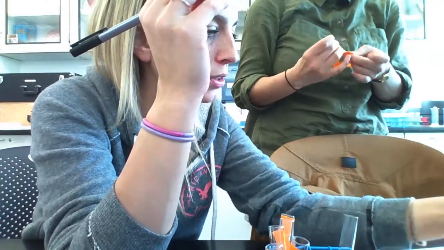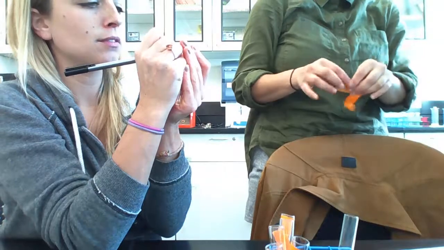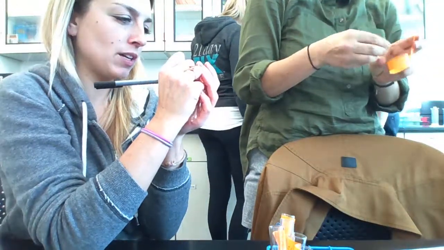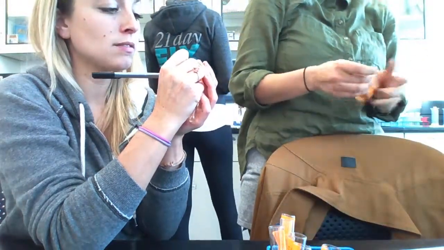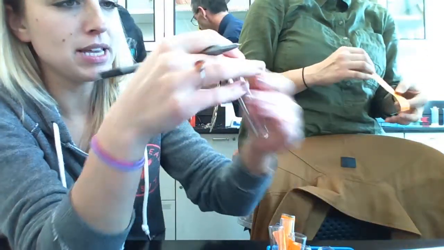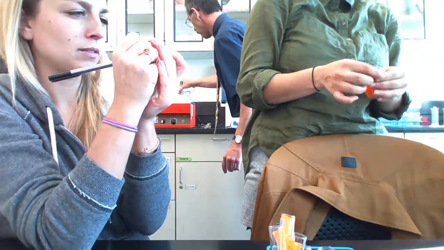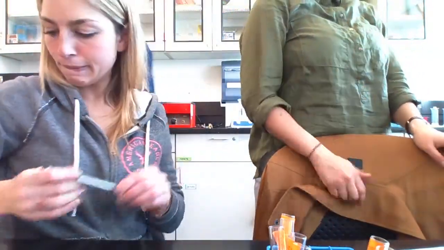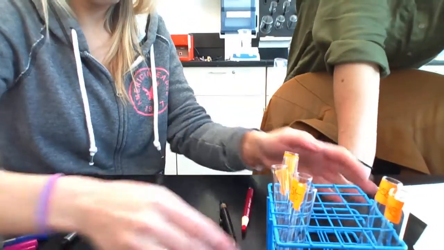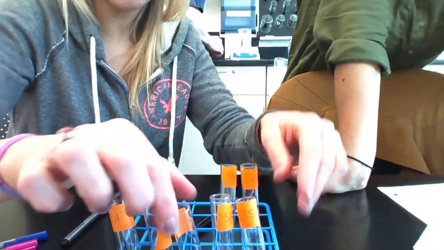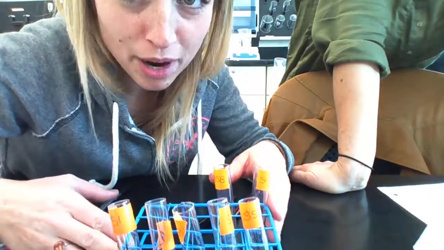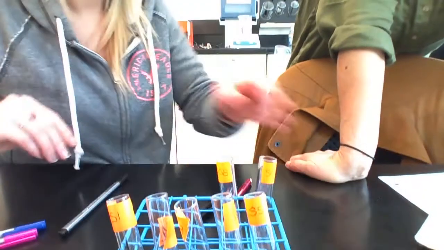So S1, 2, 3, 4, and 5. S4B and S5B. Cool. They want to fall over, so you can also put a clip on. So we just have our tubes here, S1, 2, 3, 4, and 5, and then S4B and S5B. Not quite sure why, but these guys know, so it's alright.